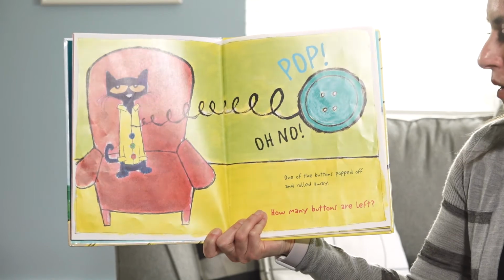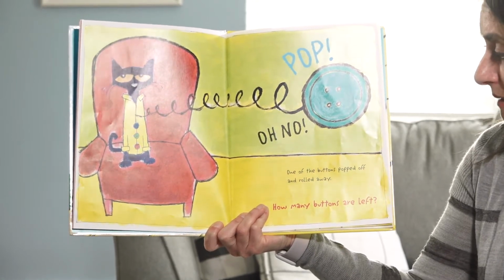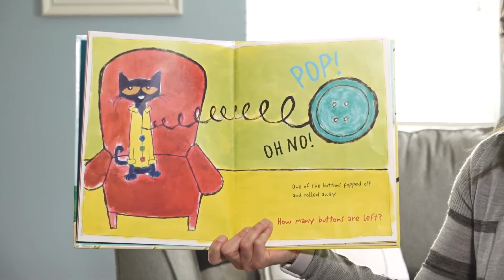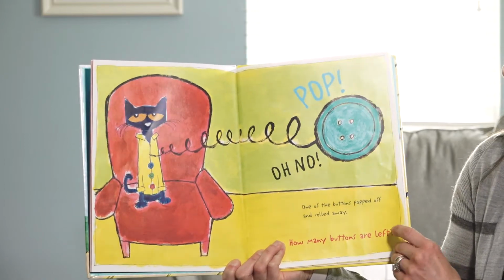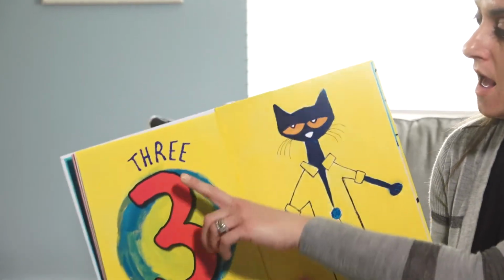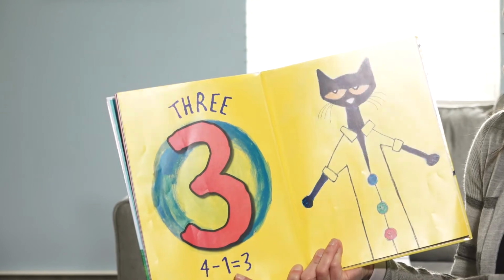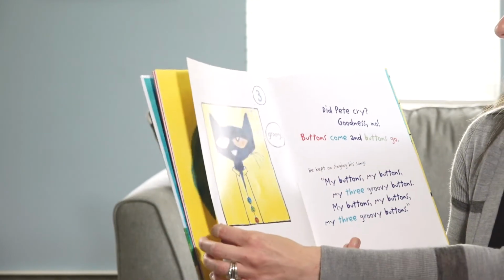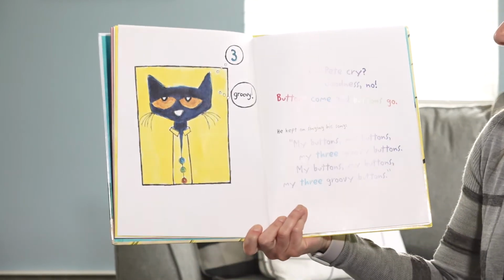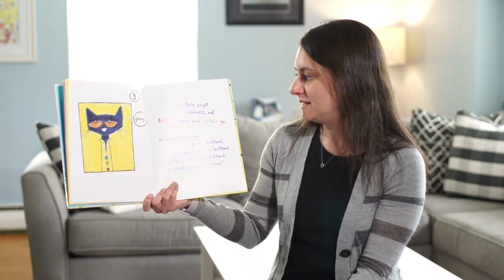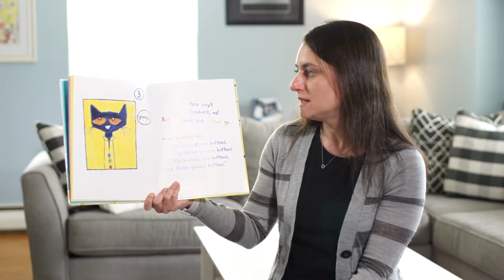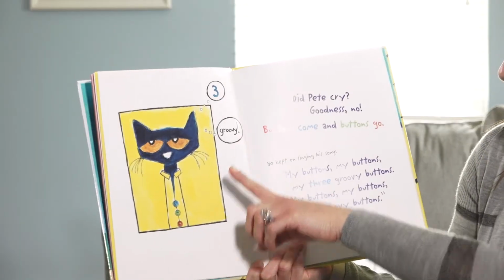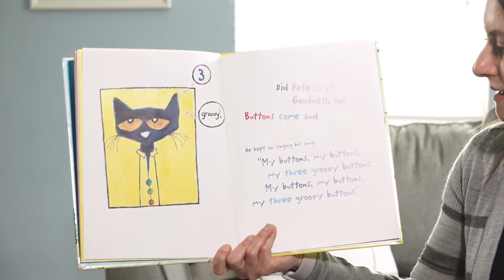Pop! Oh no! One of the buttons popped off and rolled away. How many buttons are left? 3. 4 minus 1 equals 3. Did Pete cry? Goodness, no. Buttons come and buttons go. He sang groovy. He kept on singing his song.